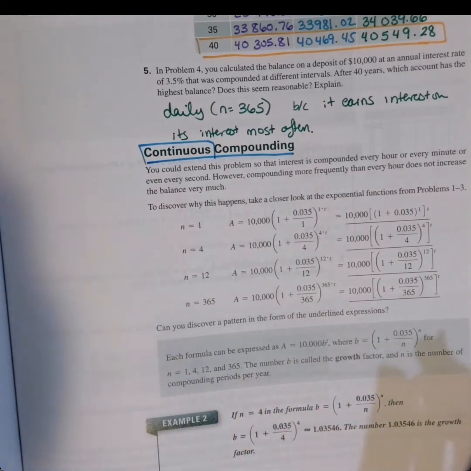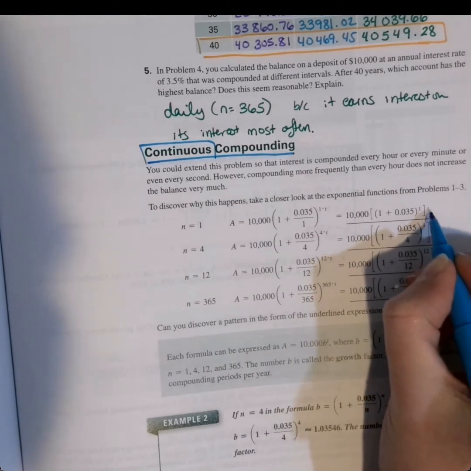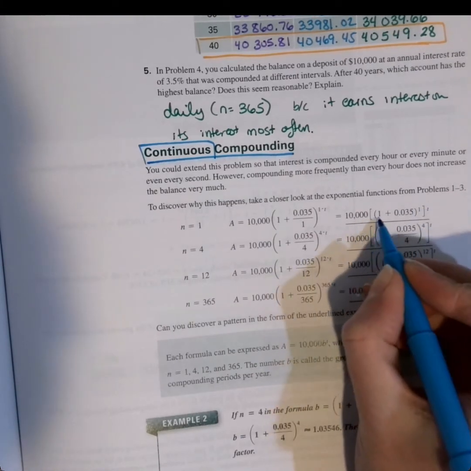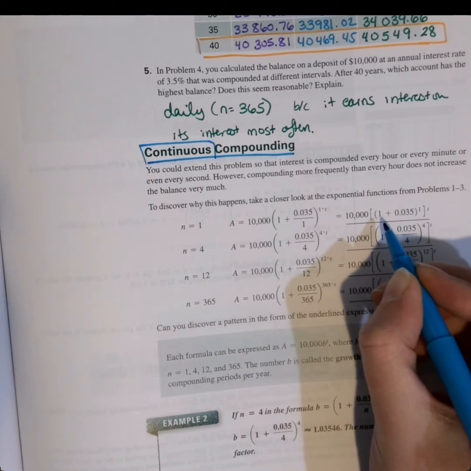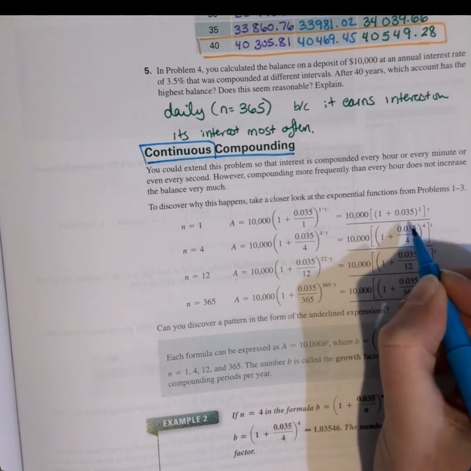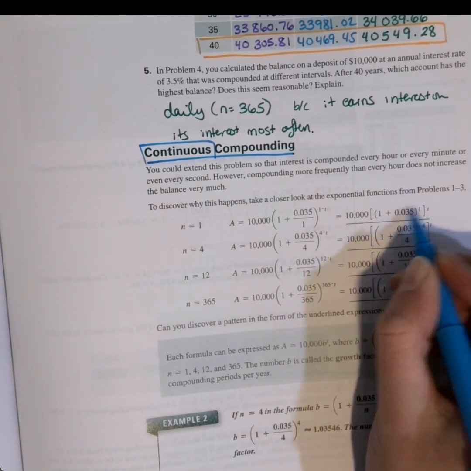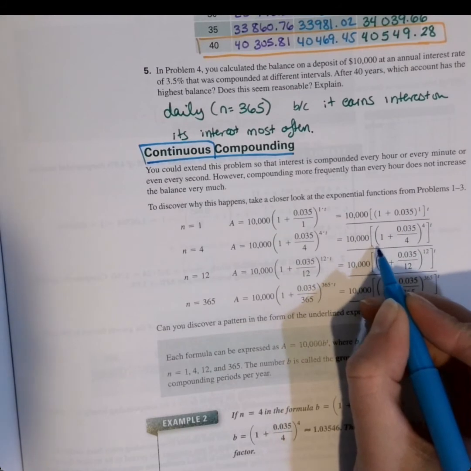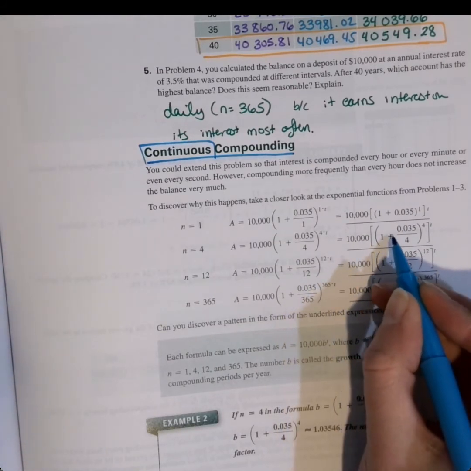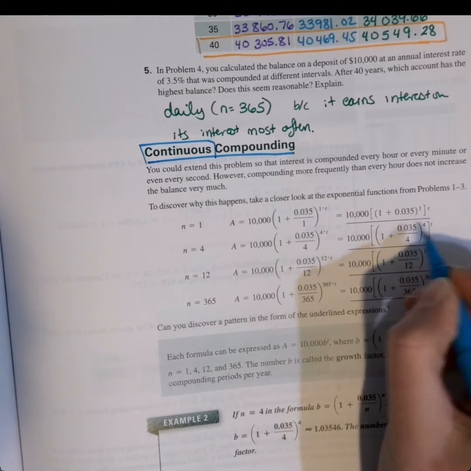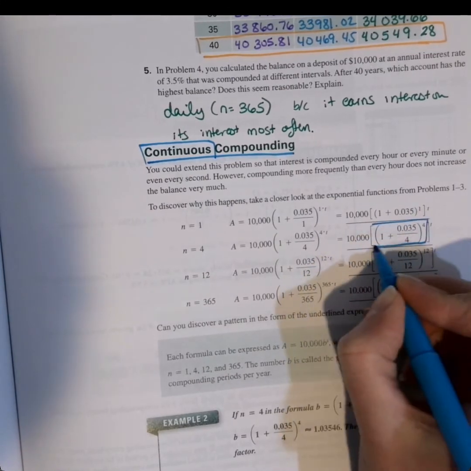So, as we saw on the previous page, the base, everything but the variable, so the 1 plus 0.035 over 1 to the 1, or as we did for the n equals 4, the 1 plus 0.035 over 4 to the 4. All of this stuff was a number.